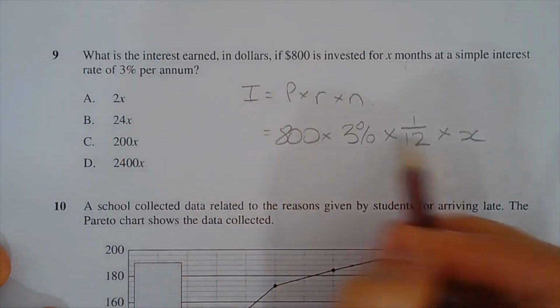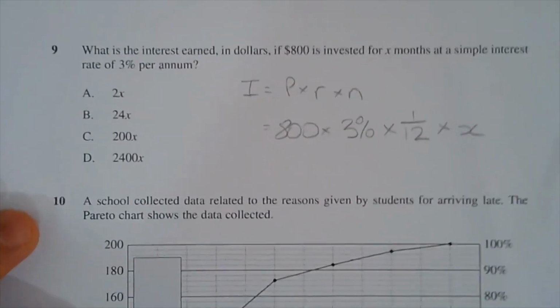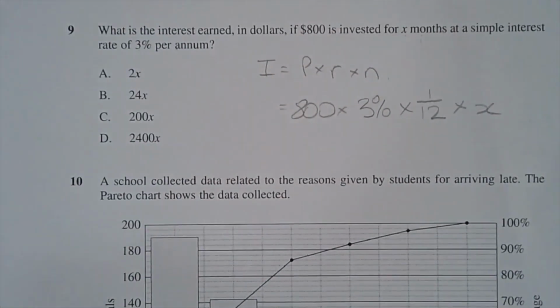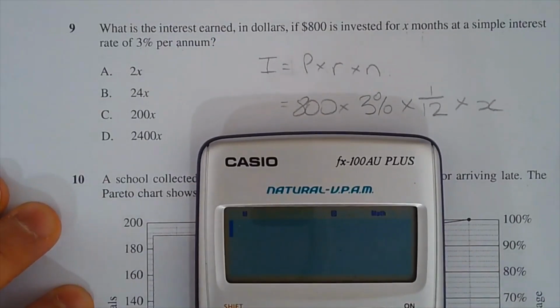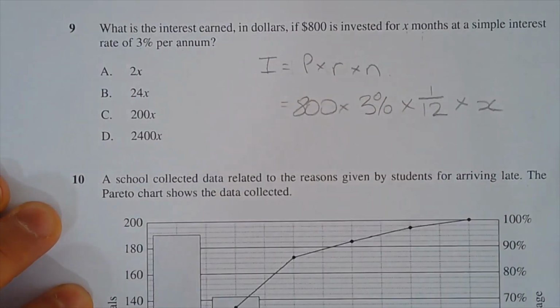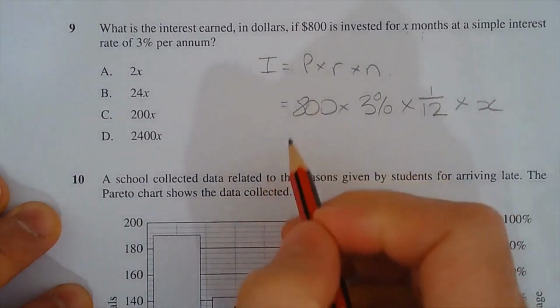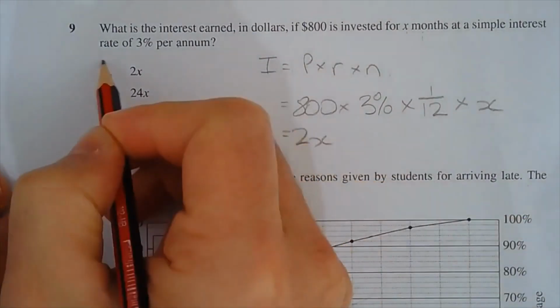So this converts X months into years, or converts it into the time unit of years. Now, multiplying all this together, okay, so, 800 multiplied by 3%, multiplied by 1 on 12, times X, and we get 2X. So the answer is 2X. Option A.